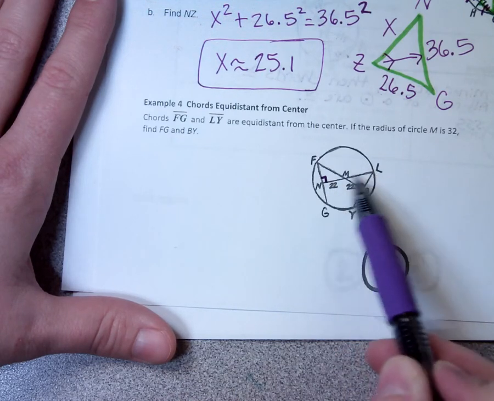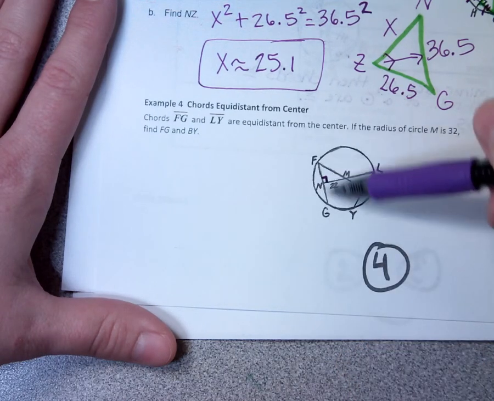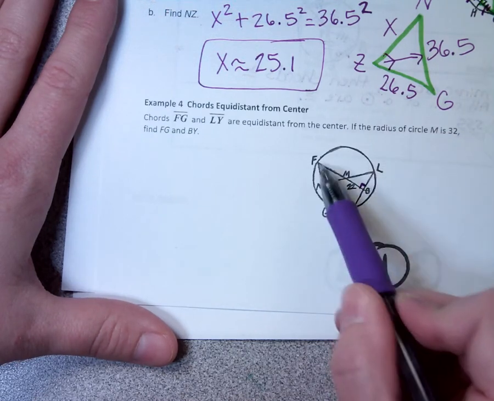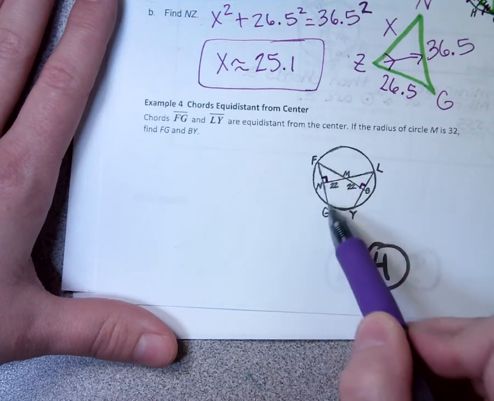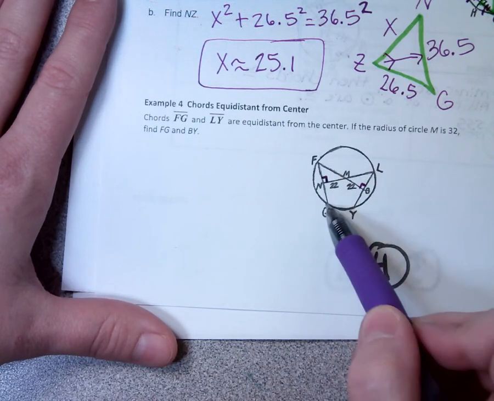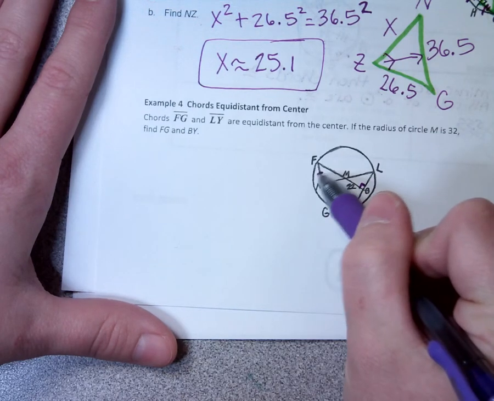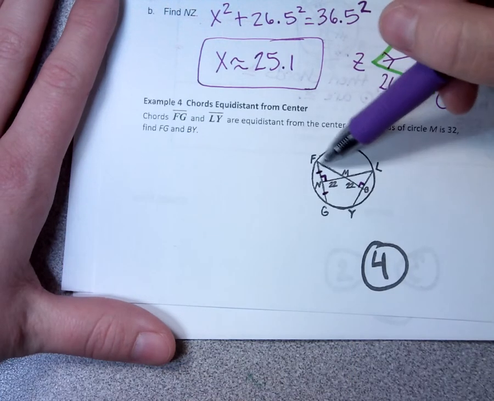So we learned a minute ago that if you have a diameter perpendicular to a chord, what does it do to the chord? Well, yeah, it's perpendicular, so that's where the 90-degree angle is. But if it's perpendicular to the chord, what's it do to the chord? Yeah, it cuts it in half, so it's going to make FN congruent to NG. And that's going to happen over here, too.